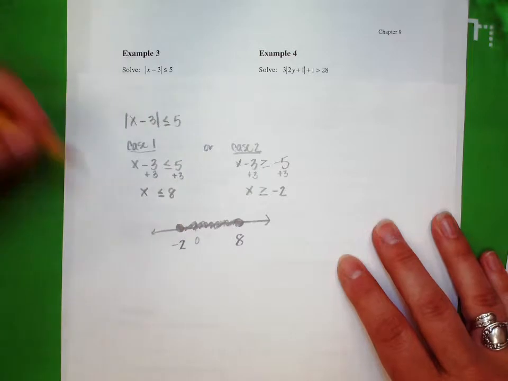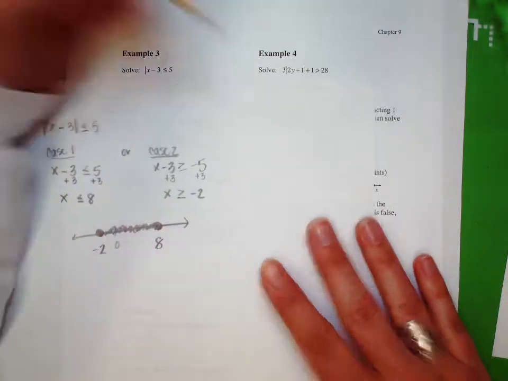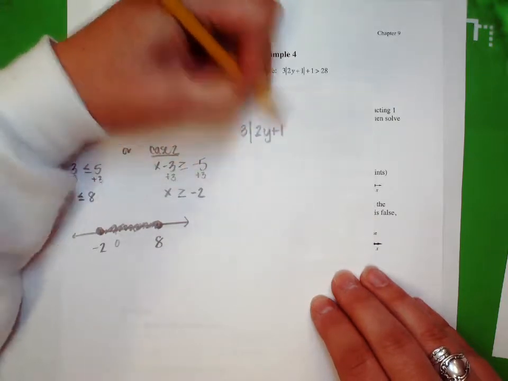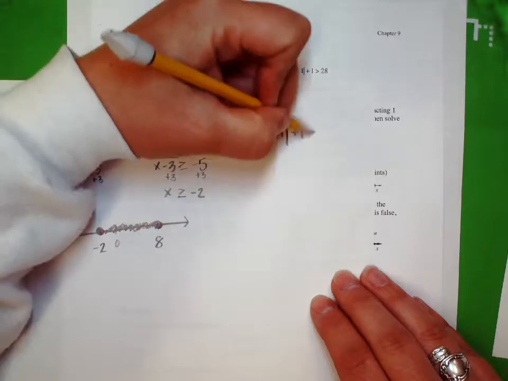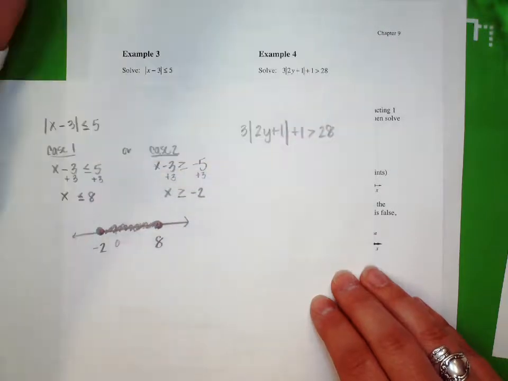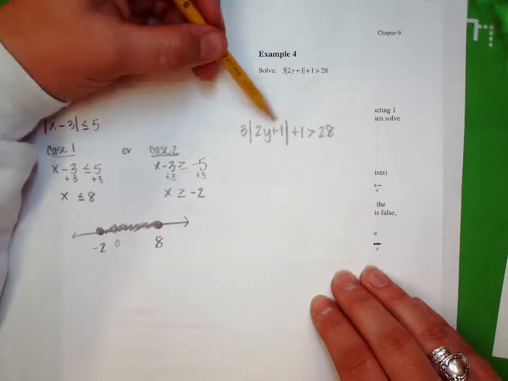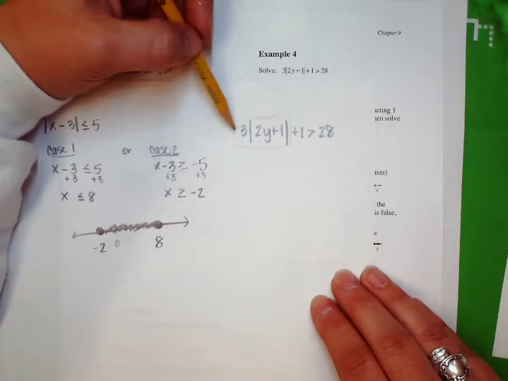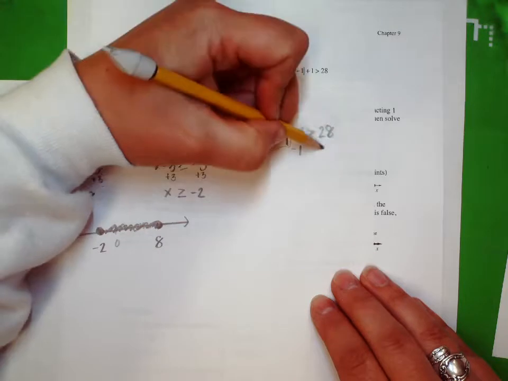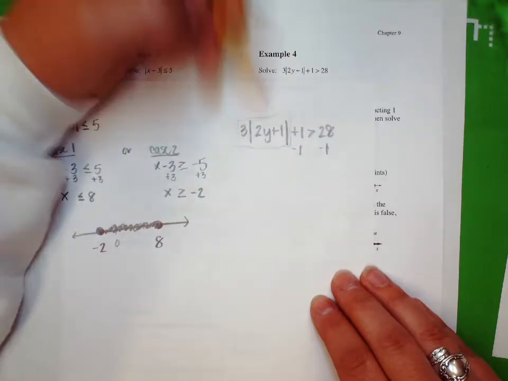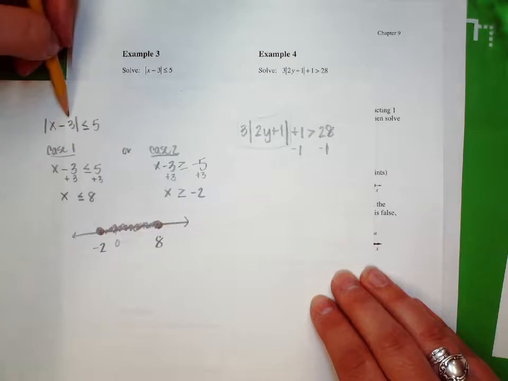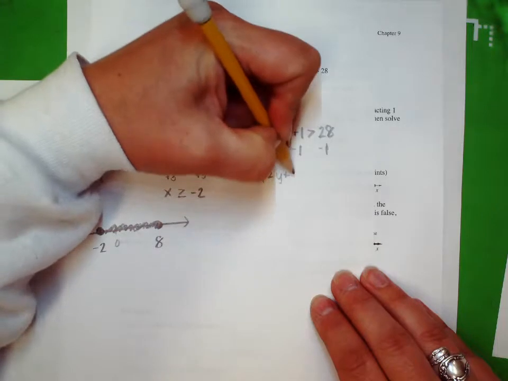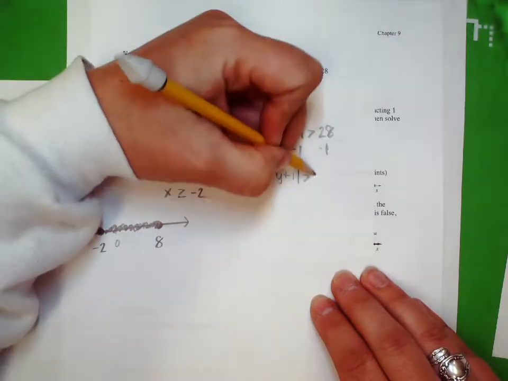So for example 4, we have 3 times the absolute value of 2y plus 1 is greater than 28. This one's got more steps to it. So first you want to start by getting this thing alone. So you want to get the absolute value stuff alone. So that means we are going to subtract 1 from each side. You have to get it to look like this before you can do your cases. So we'd end up with 3 times the absolute value of 2y plus 1 is greater than 27.